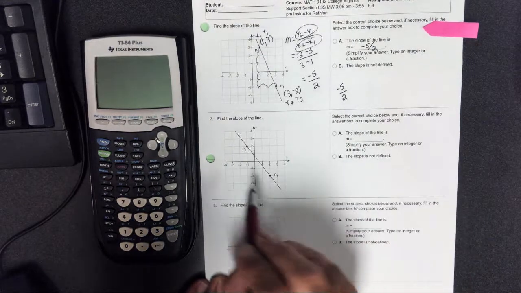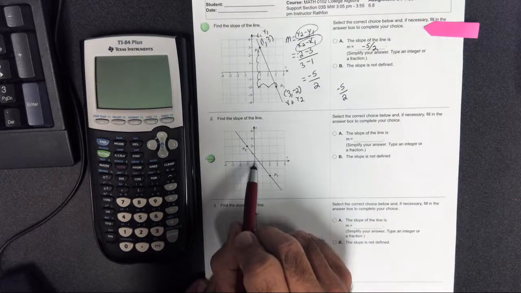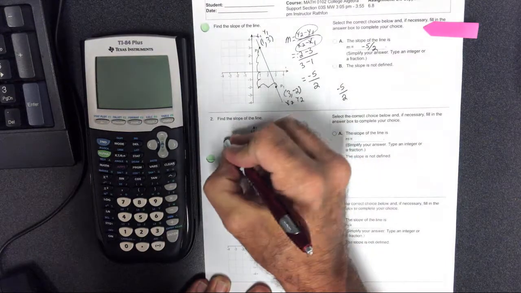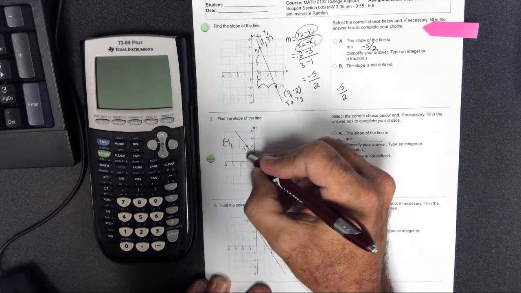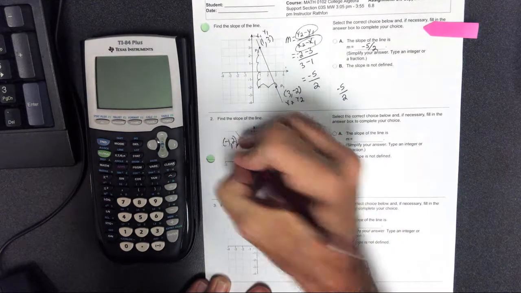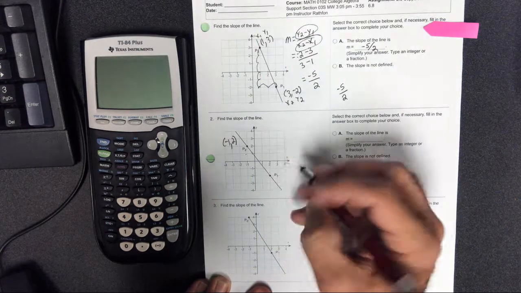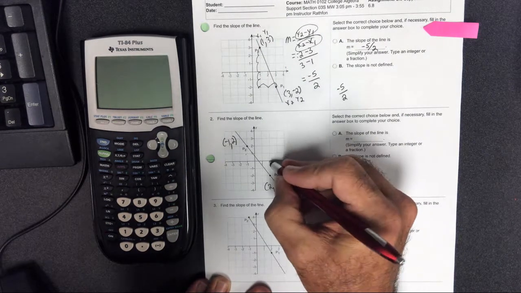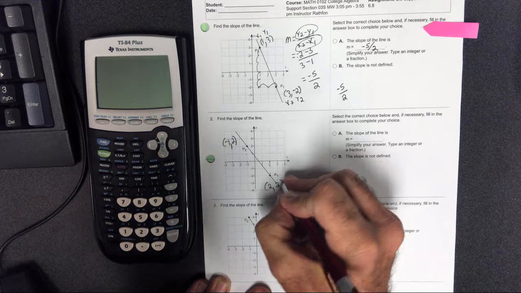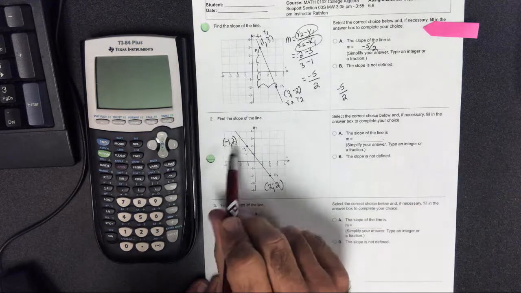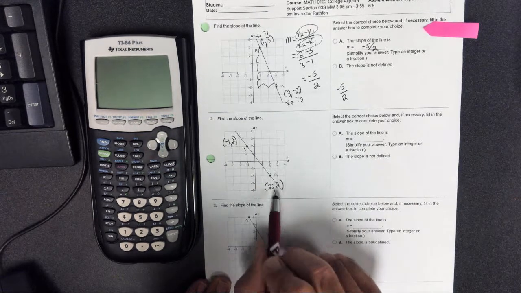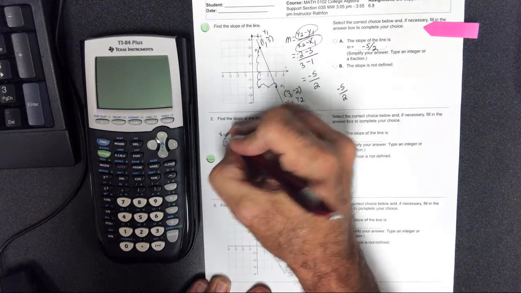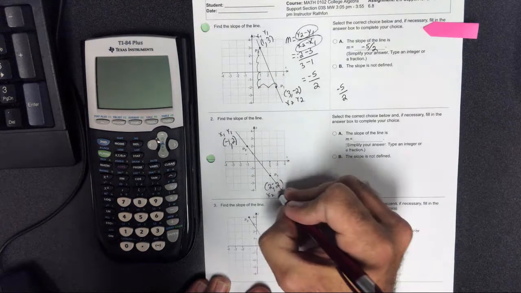Alright, so let's look at this one here. Let's figure out this point. This point is -1 and then up 2. This point is over 2 and then down 2. So that would be a -2. So you got -1, 2, 2, -2. This can be x1, y1. This can be x2, y2.